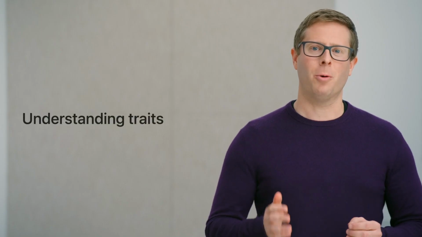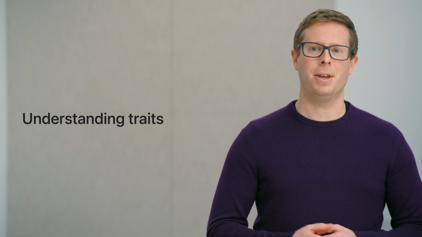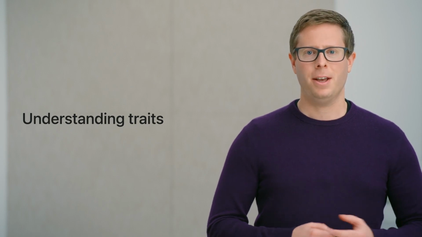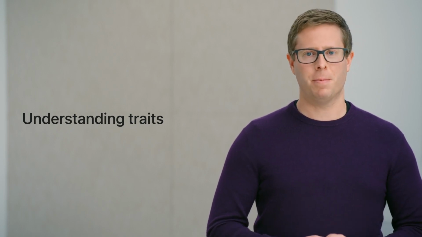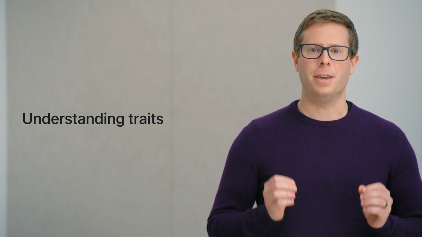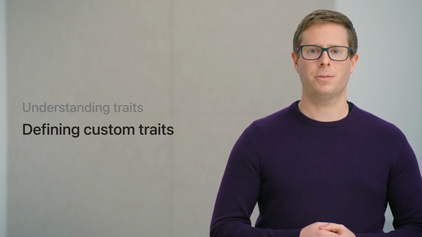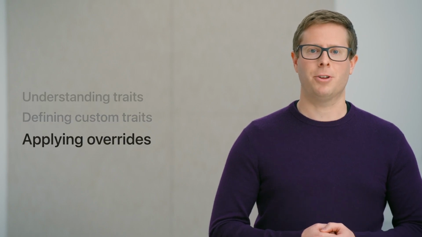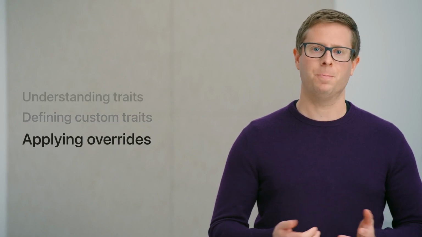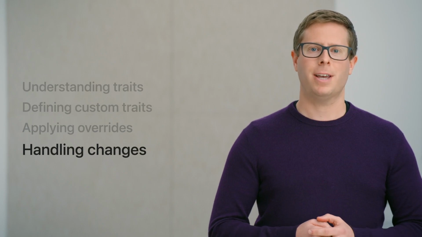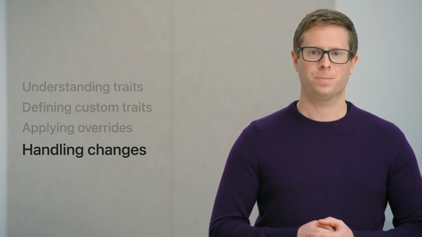To start, I'll review fundamentals about the trait system in UIKit. Then, I'll guide you through the new features and capabilities, which include the ability to define custom traits to add your own data to UI trait collection, easier ways to apply trait overrides in your app's hierarchy, and more flexible ways to handle when traits change.